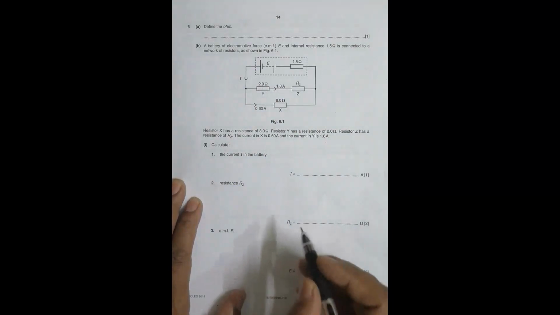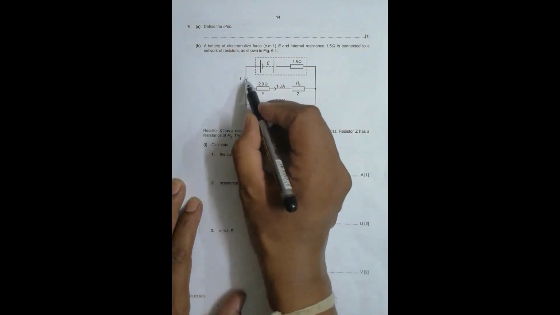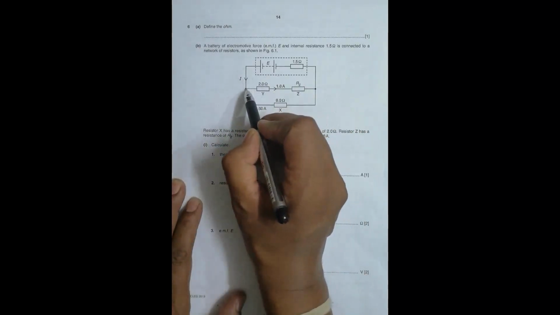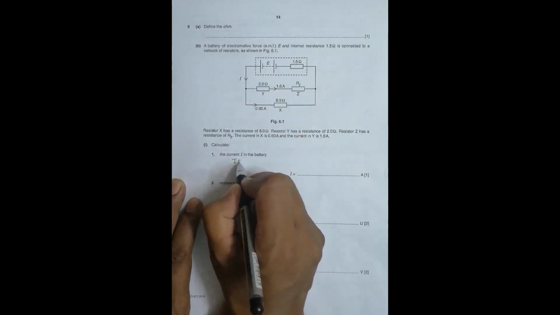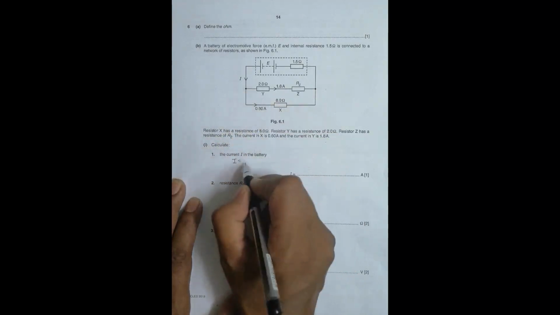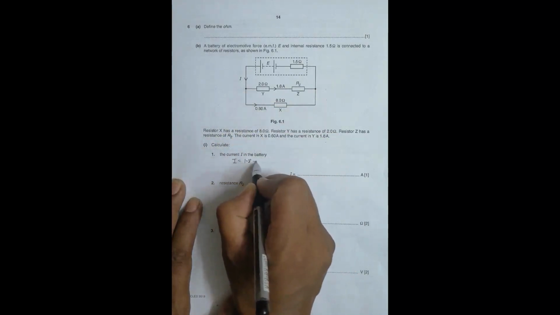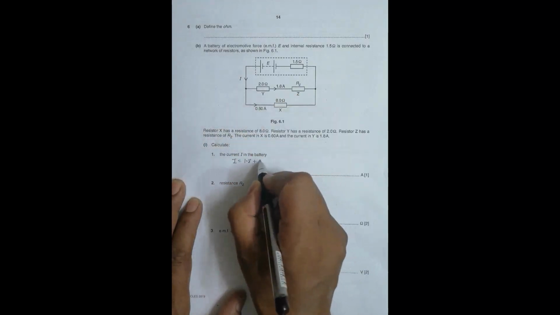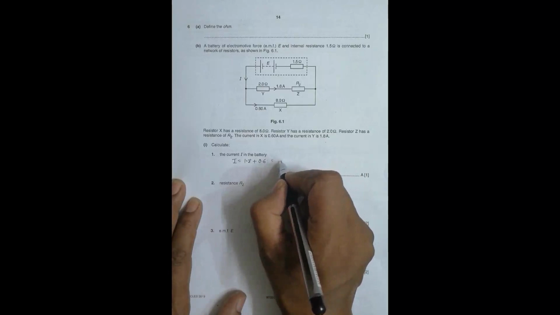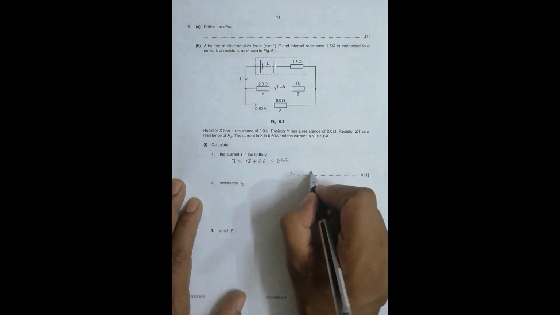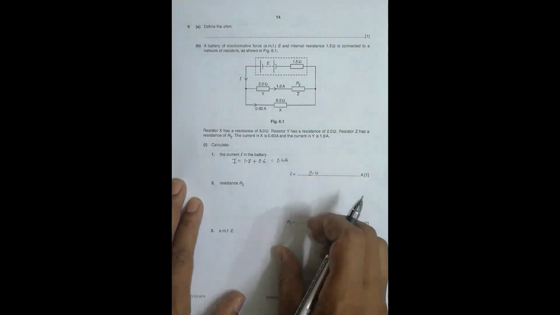Now number 1 says calculate the current in the battery. So it means we have to find this current I. From Kirchhoff's law, at this node the incoming current should be equal to the sum of outgoing currents. So this I should be equal to the current going here, 1.8 ampere, and the current going here, 0.6 ampere. So it's equal to 2.4 amperes. So the current is 2.4 amperes.